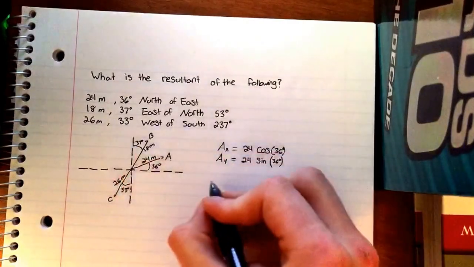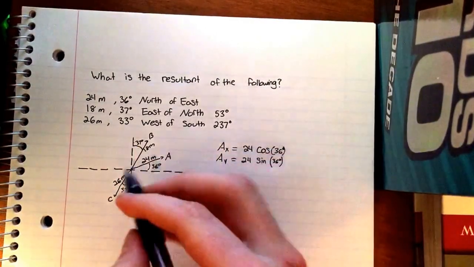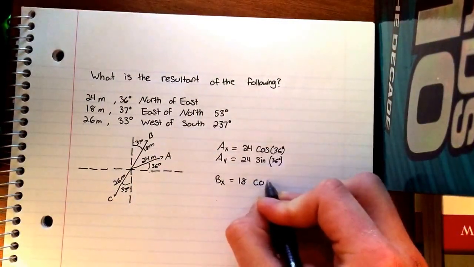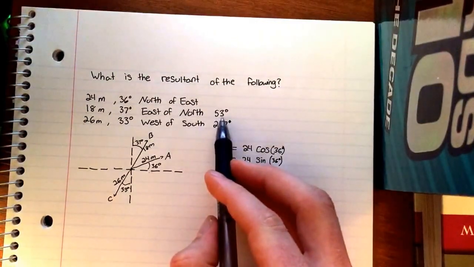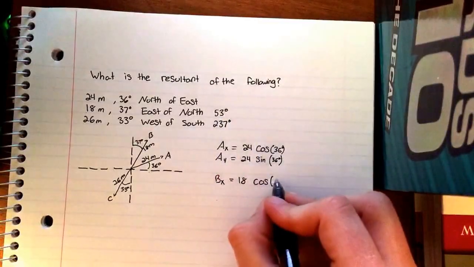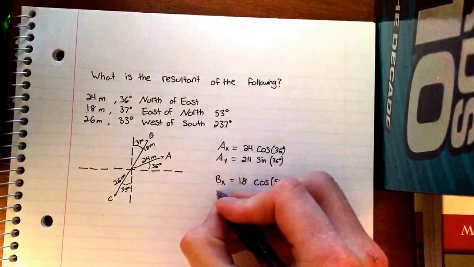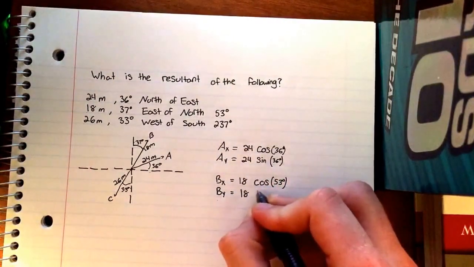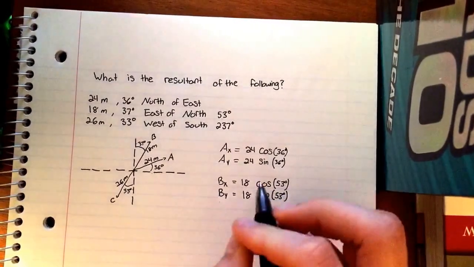And now let's go on to B. BX equals the magnitude, 18, times cosine. Remember, we always use cosine for x. And we figured out what the angle was from this right here, so that is 53. And this just makes it easier when we're going through. It's not as confusing. So BY equals, again, the magnitude, 18, sine 53 degrees.